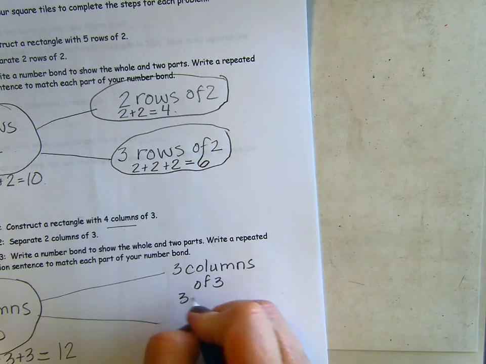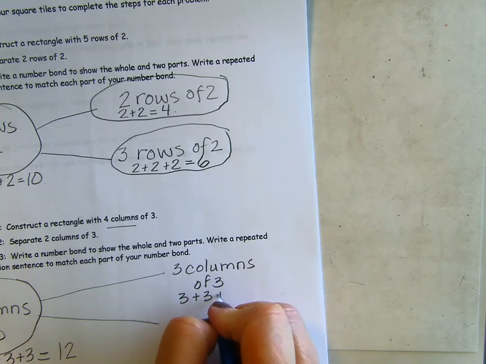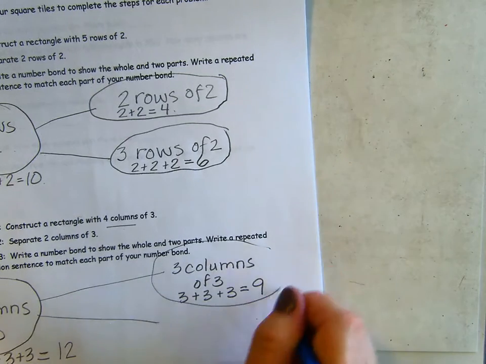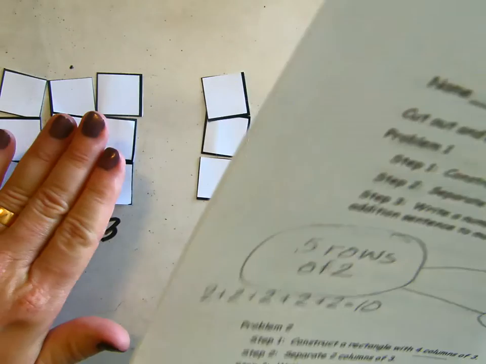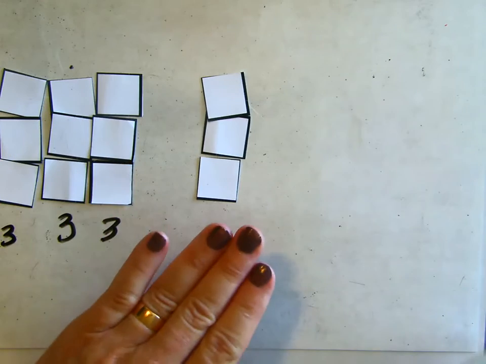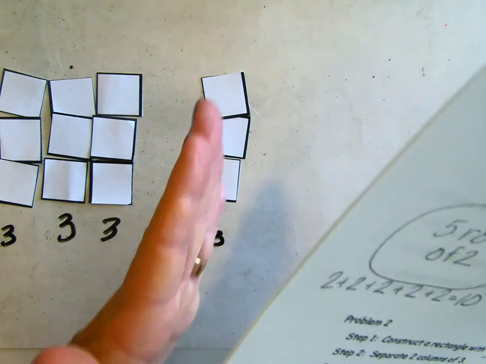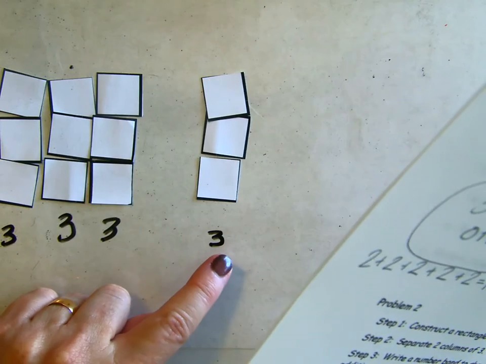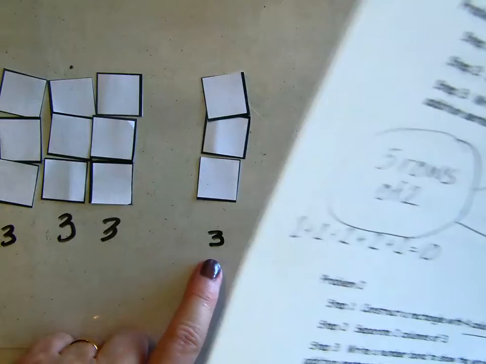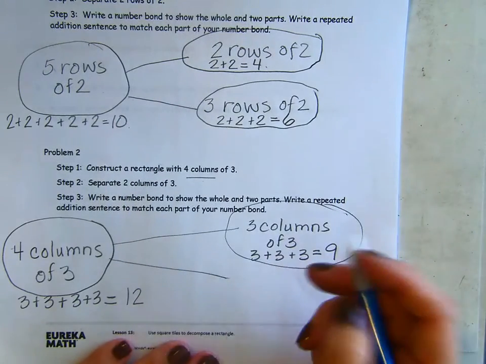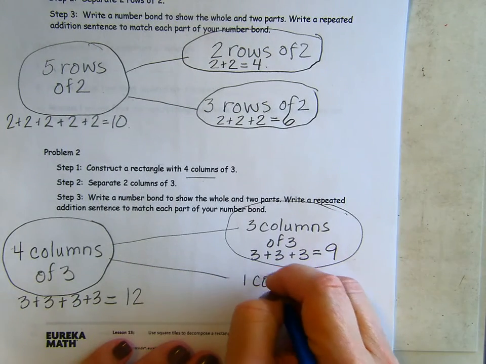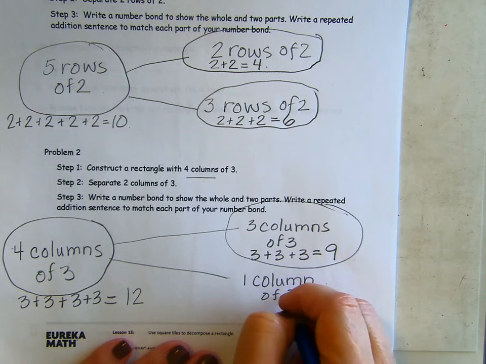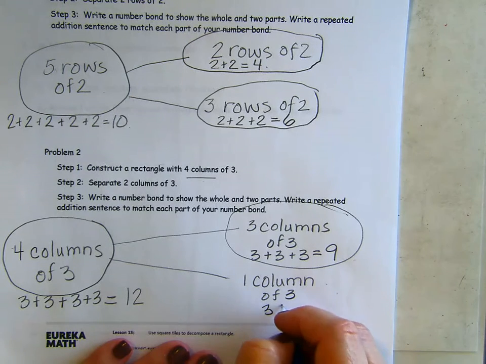Which means 3 plus 3 plus 3, which is 9. That is my first part. My second part has how many columns? It's just 1 column of 3. So I'm just going to write 1 column of 3, which is 3 plus nothing.